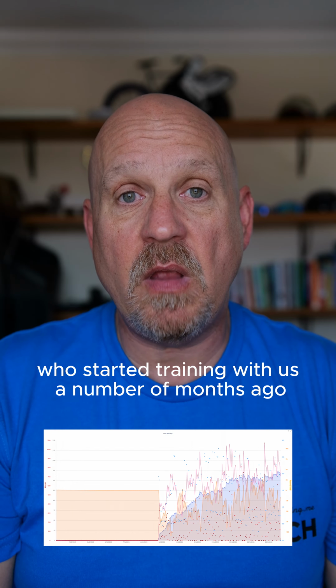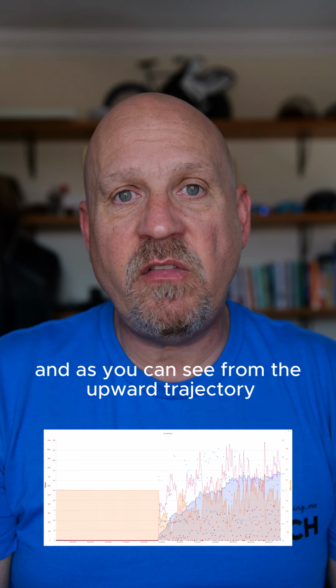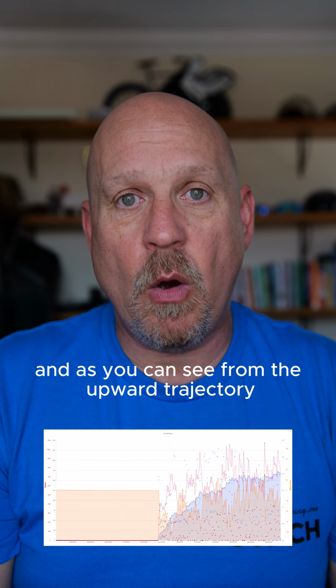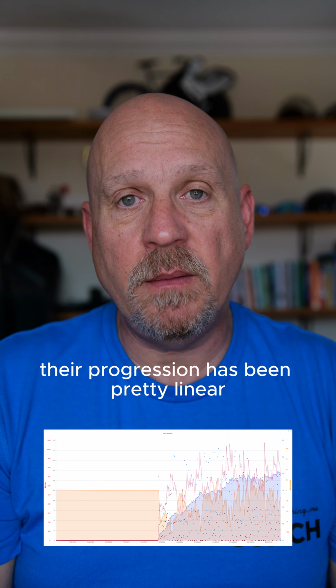Example number one is of an athlete who started training with us a number of months ago. And as you can see from the upward trajectory of the blue part of the graph, which is CTL, which we'll come back to later, their progression has been pretty linear.